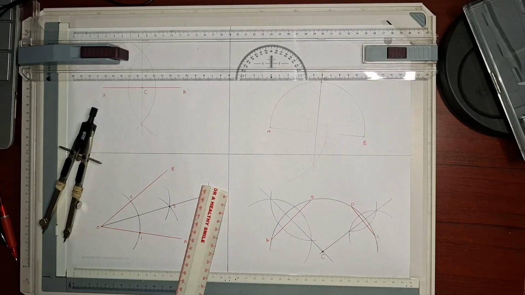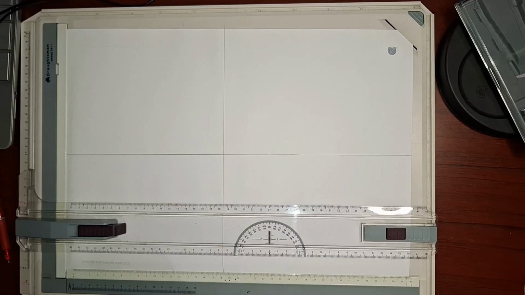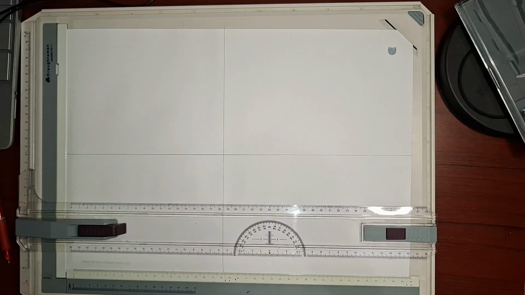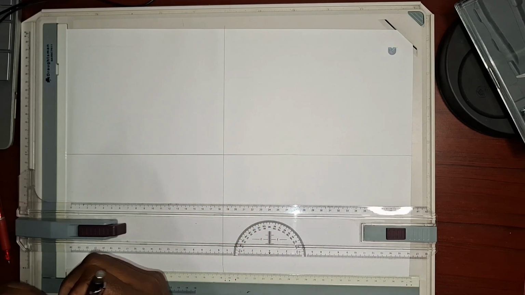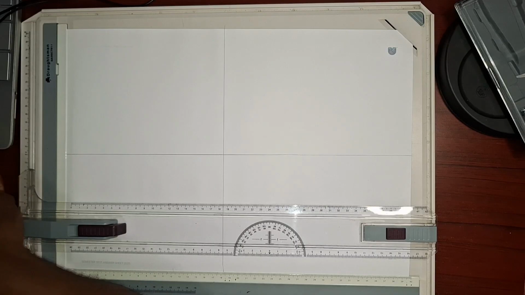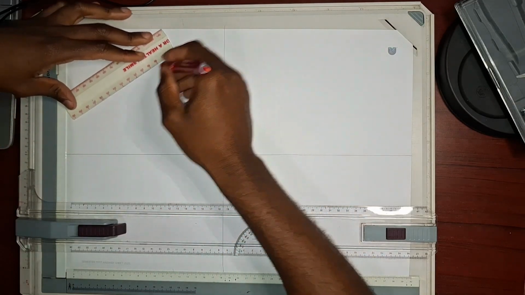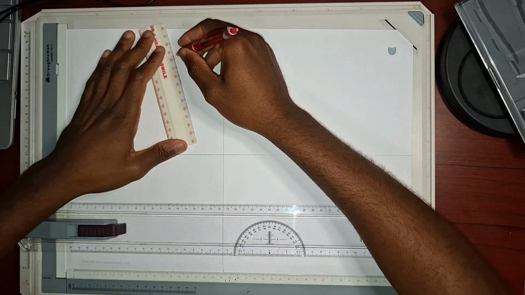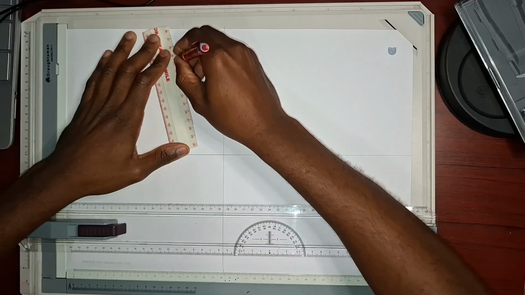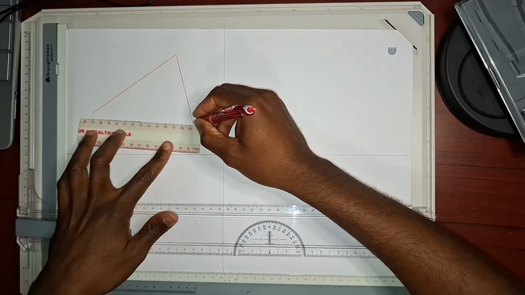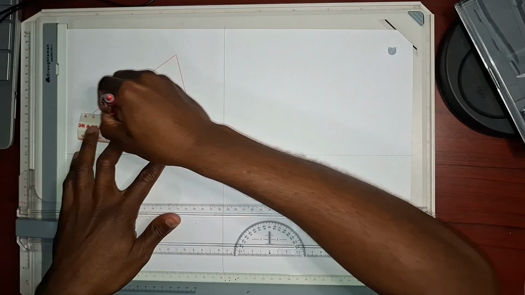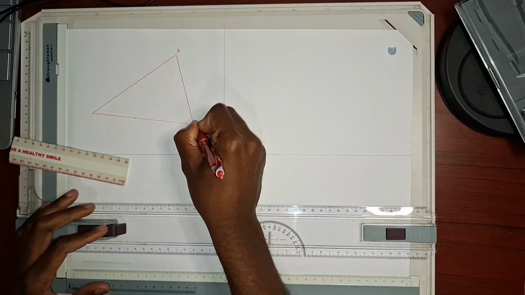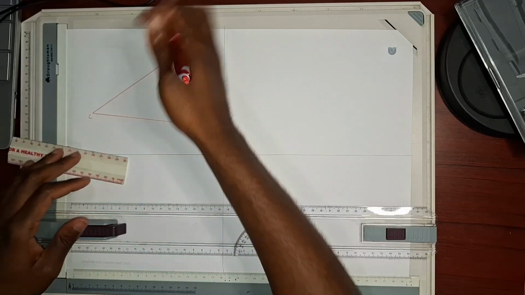Right. Part 2 of the geometric constructions recap. So in this video, for the first part, we're going to inscribe a circle inside the triangle, right? So now here I'm just going to draw a random triangle. Let's just name those A, B, and C.